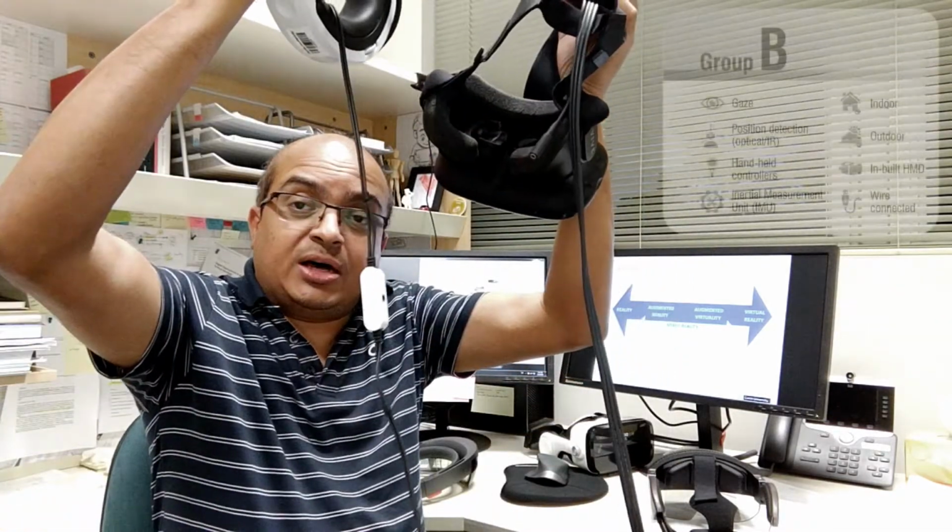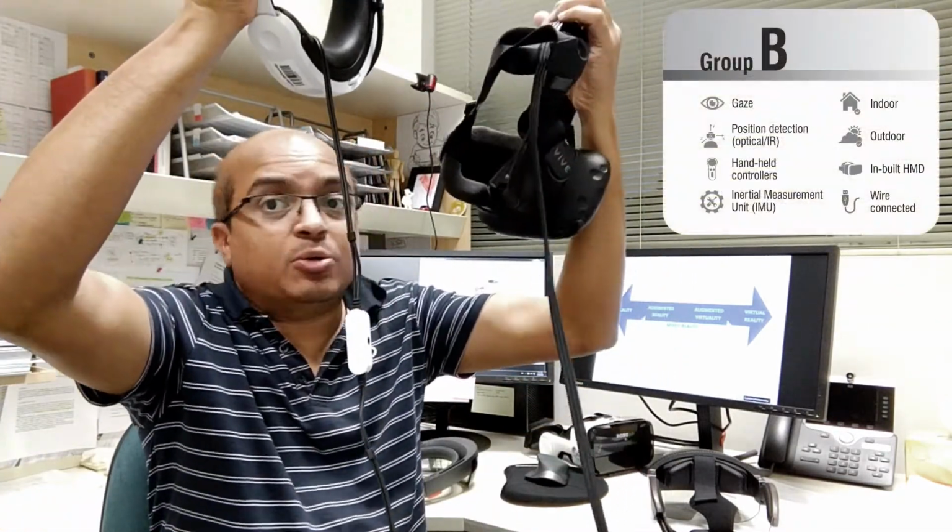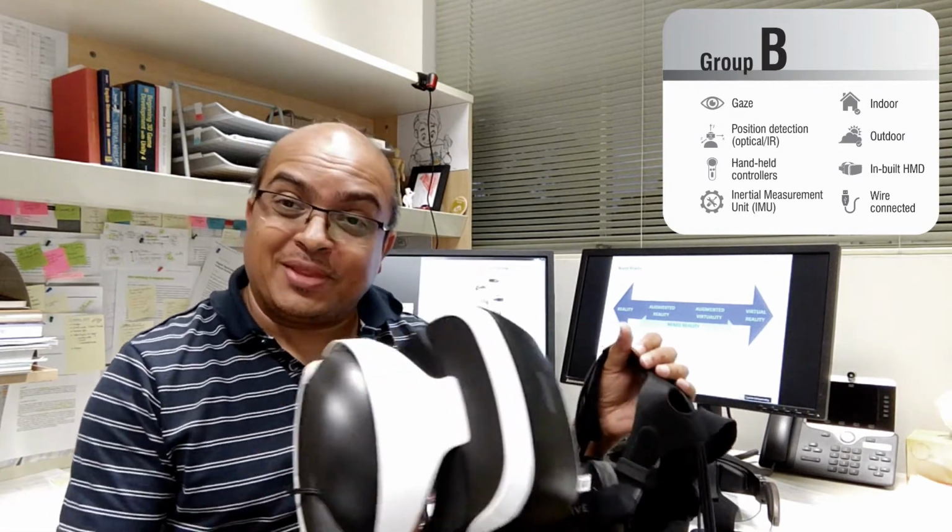The only problem is that all of these come with a tag, I mean with cables. The cables limit your movement, and you certainly cannot move beyond that position. So mostly you can use it indoors, and you cannot go outdoors.